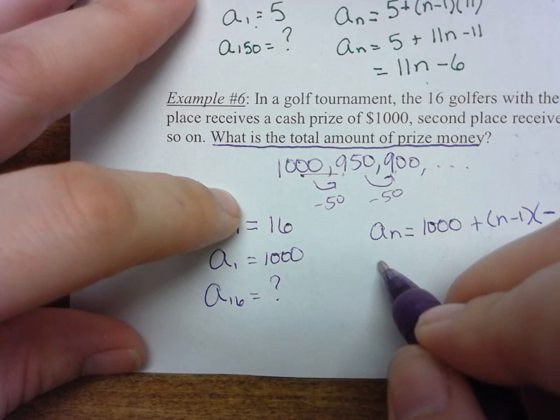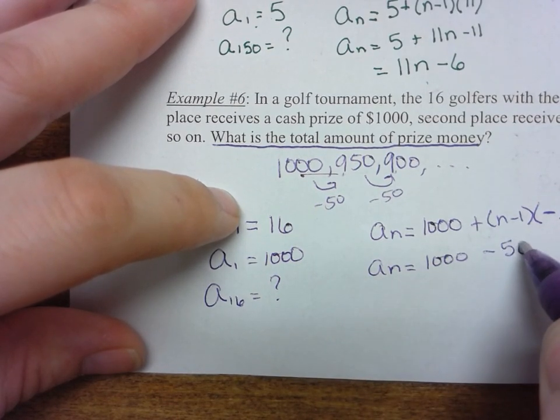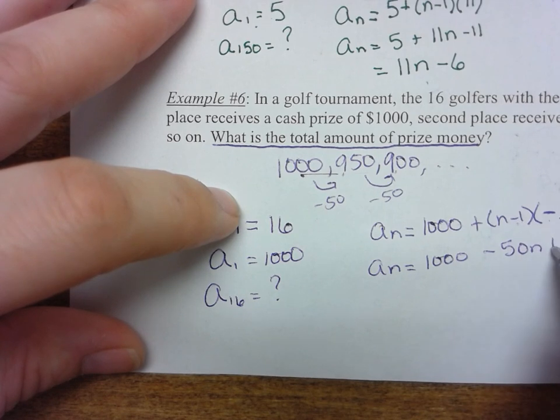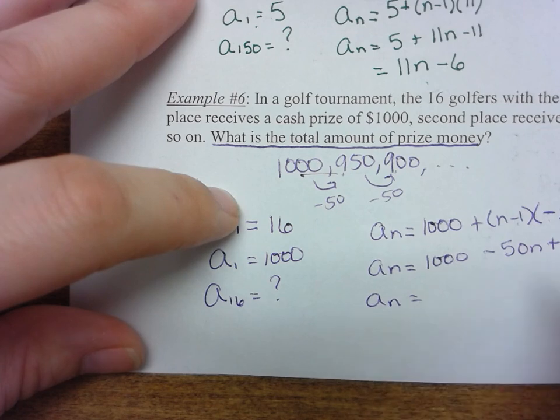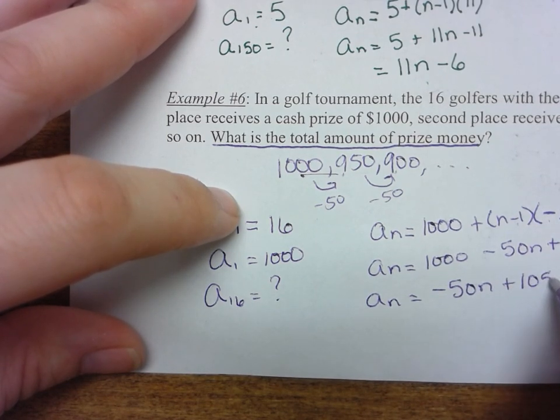Distribute. a sub n is equal to 1,000 minus 50n. Negative times a negative gives you plus 50. So my general formula is negative 50n plus 1,050, right?